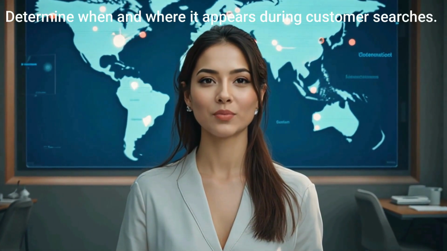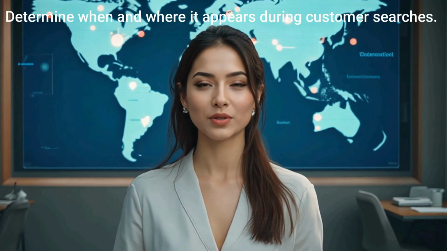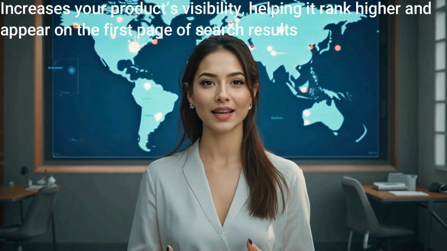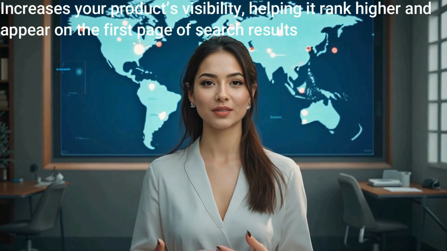This part is extremely important because Amazon uses your title to index your product and determine when and where it appears during customer searches. A strong, optimized title increases your product's visibility, helping it rank higher and appear on the first page of search results, which is where over 70% of all online sales occur. Getting your title right plays a key role in your success. We will go deeper into keyword research and optimization later in the course.